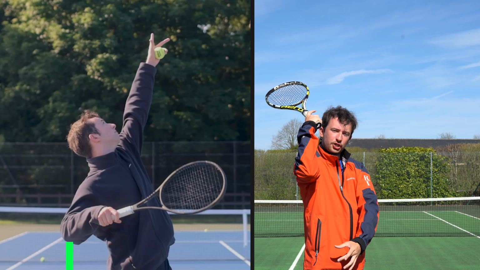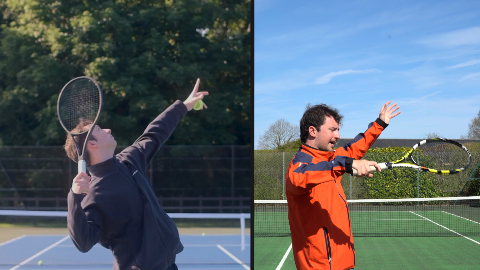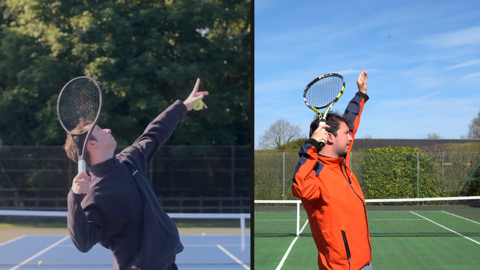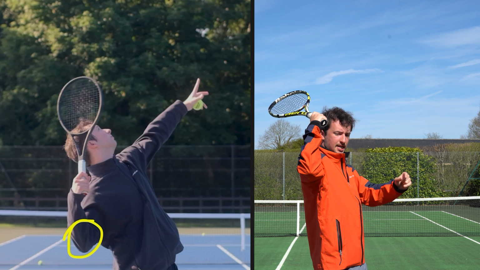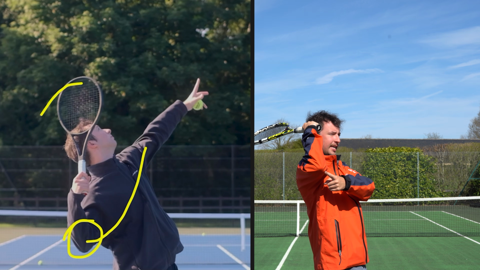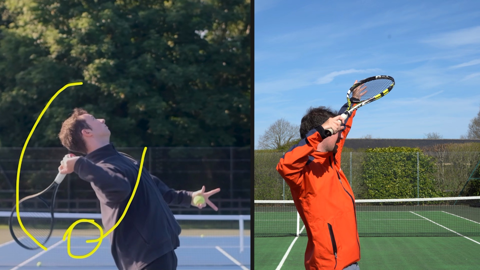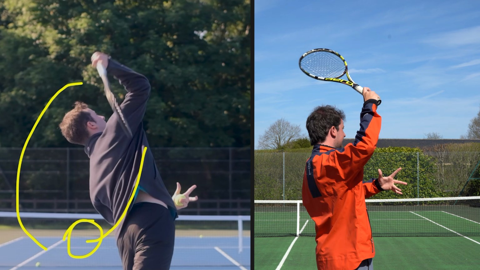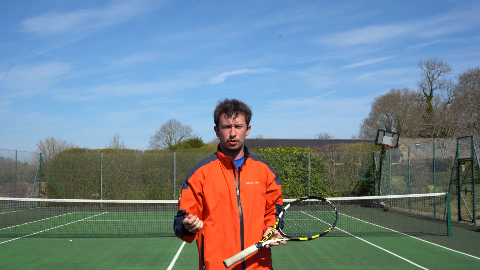It's remaining stationary in approximately one position. Okay? And now only when I've completed the right component and now the racket begins to pass over my head, now the elbow is going to begin to lead up to contact. And when the elbow begins to lead, that is now the left component bringing me into the racket drop position.